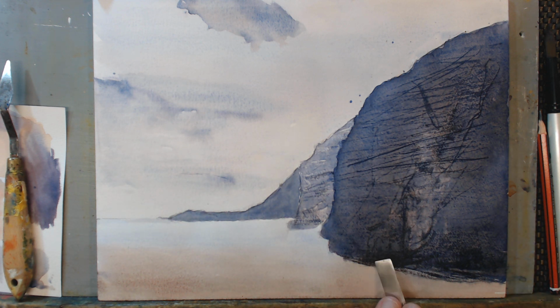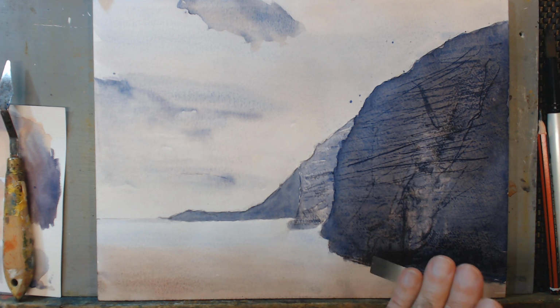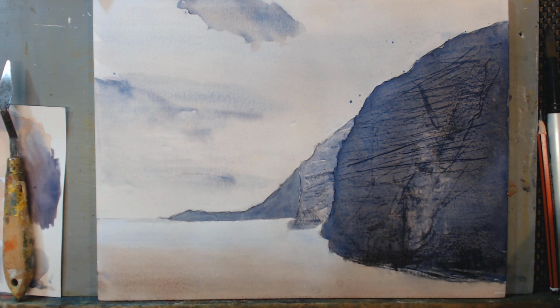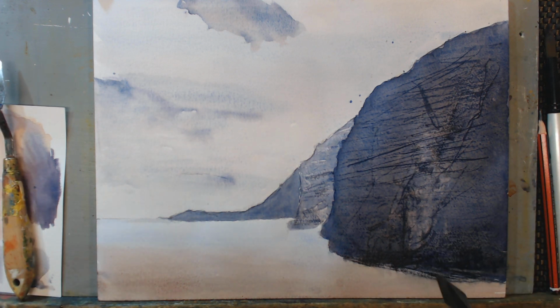I would like to, maybe not this one here, I'd like to cut into this a bit, just to create a bit of a joint here.